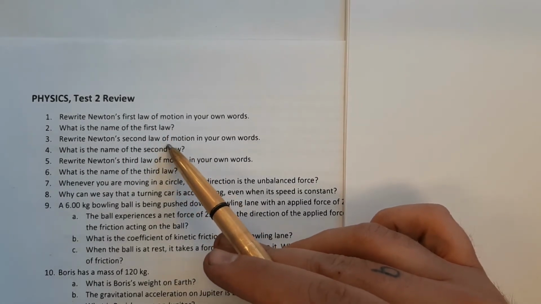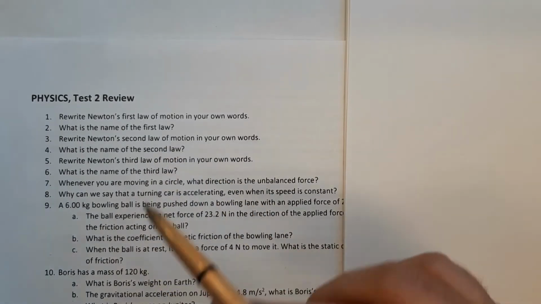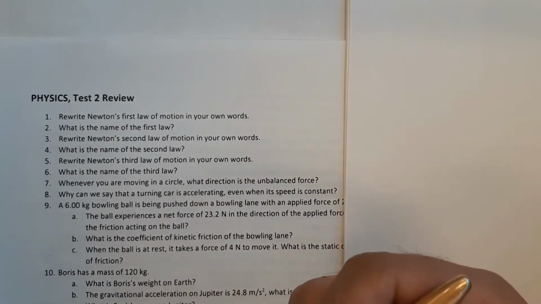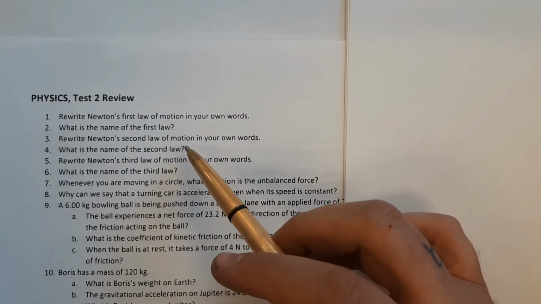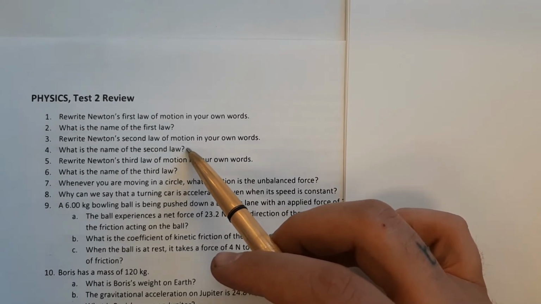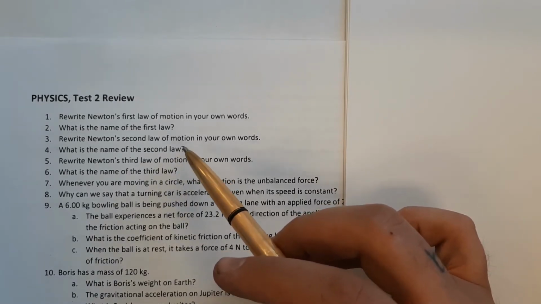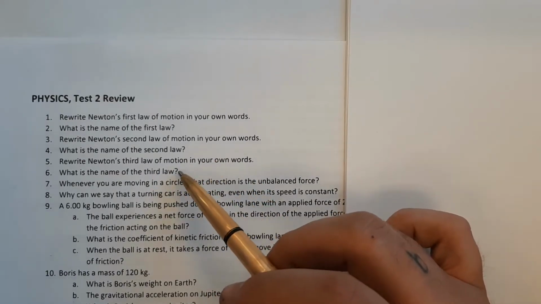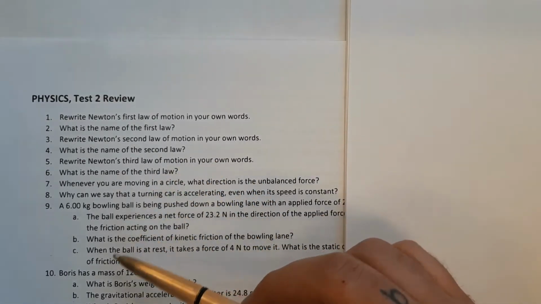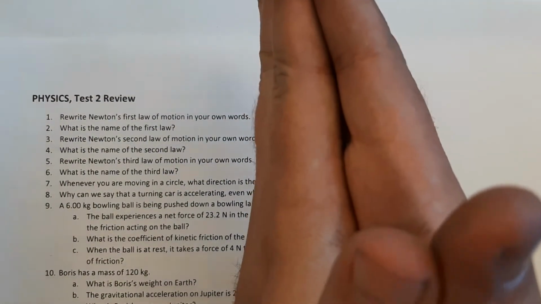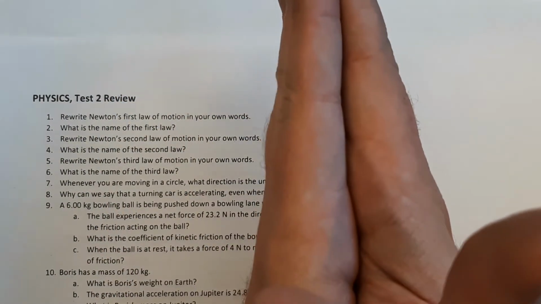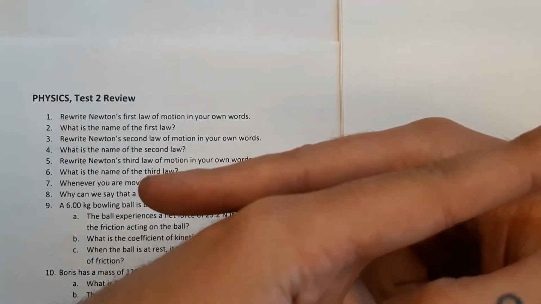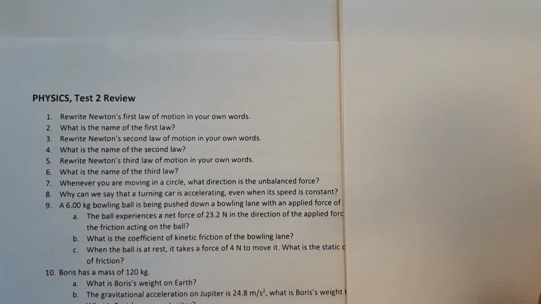Number 2, rewrite Newton's second law in your own words. All right, so Newton's second law is just F equals ma. No reason to mince words about that one. It's F equals ma. Name of the second law? Law of mass. Sorry, law of acceleration. Next one, rewrite Newton's third law of motion in your own words. So that's equal and opposite forces. If you have interacting forces, all right, so my left hand is pushing on my right hand. They are both pushing with an equal force, but in opposite directions. Okay? Name of the third law, law of interactions.